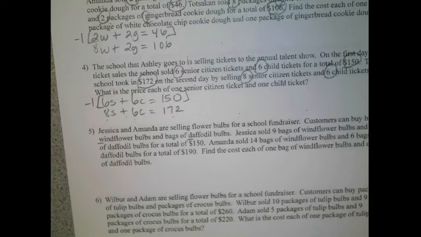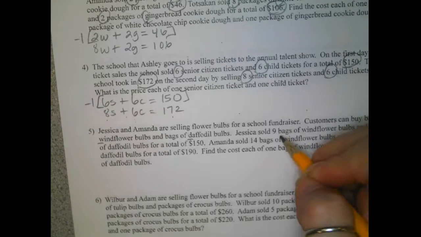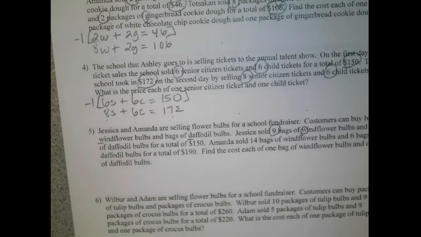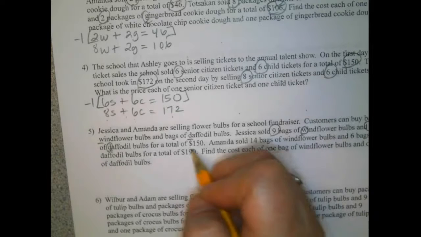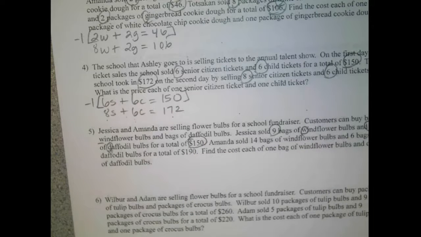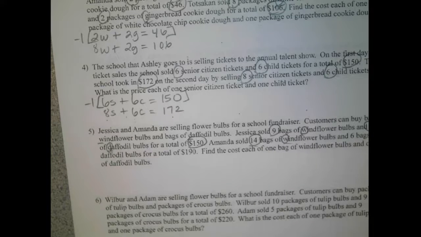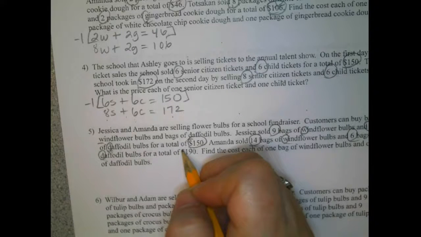Jessica sold 9 bags of wildflower bulbs and 6 bags of daffodil bulbs for a total of $150. Amanda sold 14 bags of wildflower bulbs and 6 bags of daffodil bulbs for a total of $190.